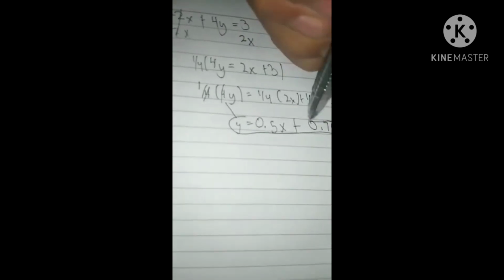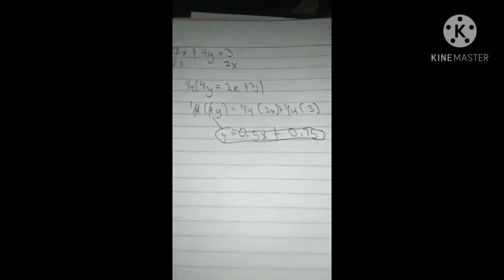So this is the answer for our lesson. That's how you determine slope in a given linear equation.